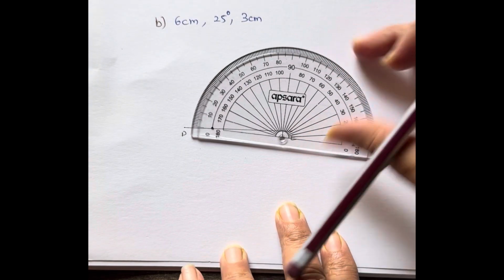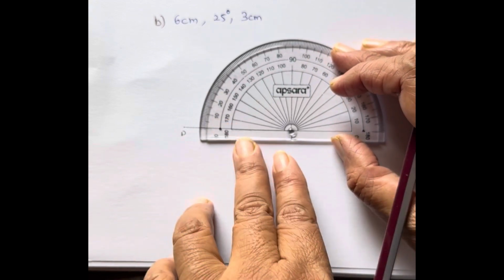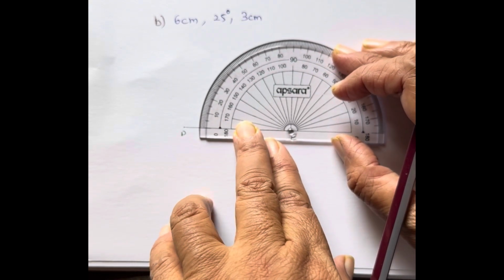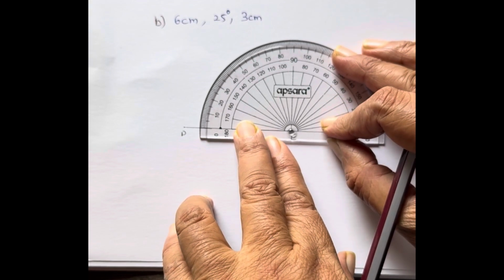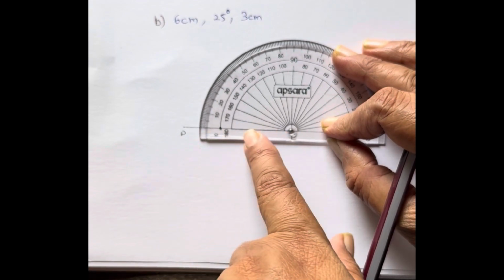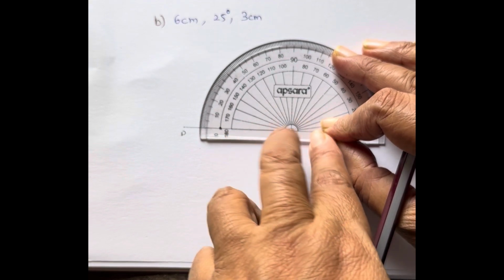So you will understand the difference between inner scale and outer scale. So I keep this base E as a center. E should overlap on the center. Just match this baseline, black line with the line segment which we have.